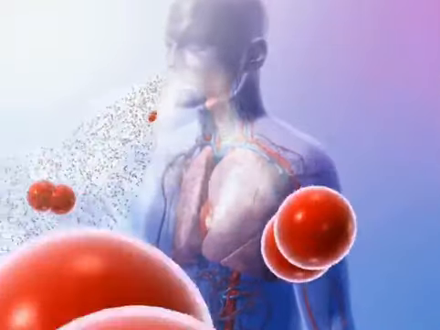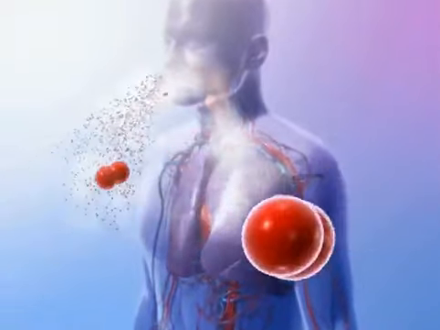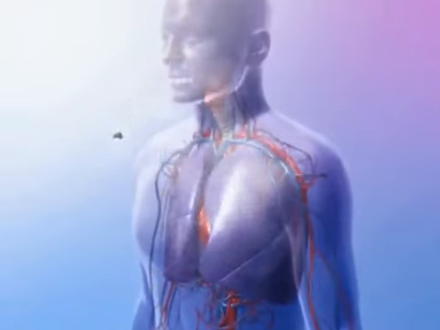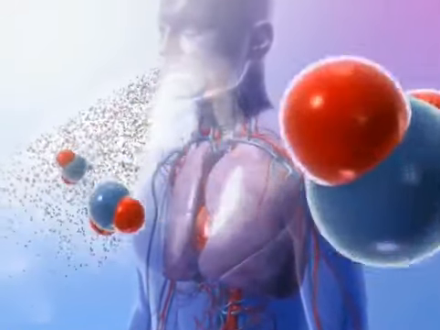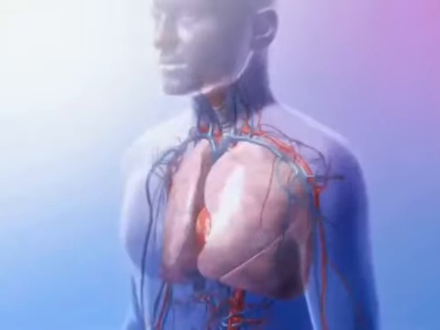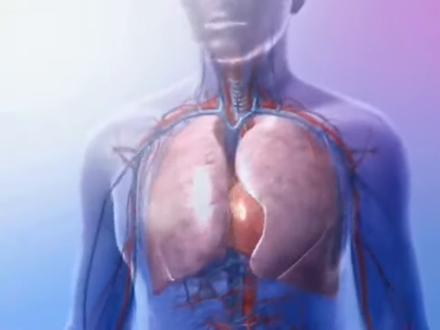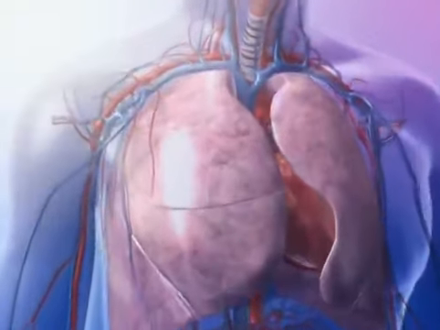During inhalation, air containing oxygen passes through the nose and mouth to the lungs. During exhalation, air containing carbon dioxide and other waste passes out the same path. This process of moving air in and out of the lungs is called pulmonary ventilation.